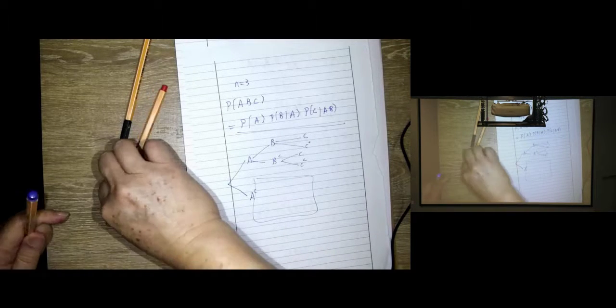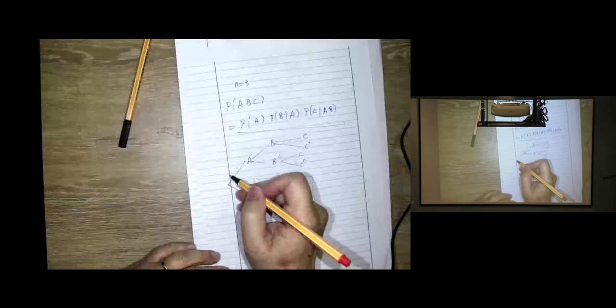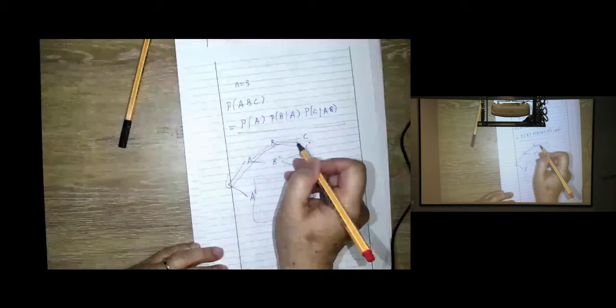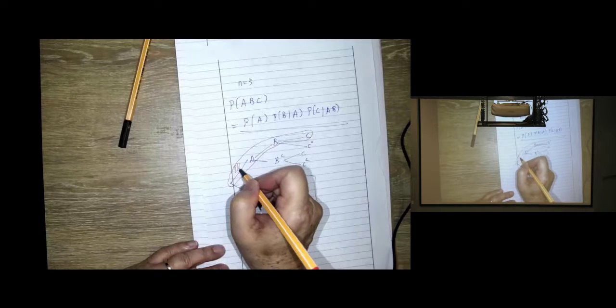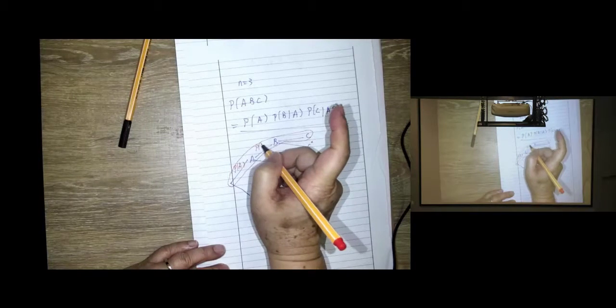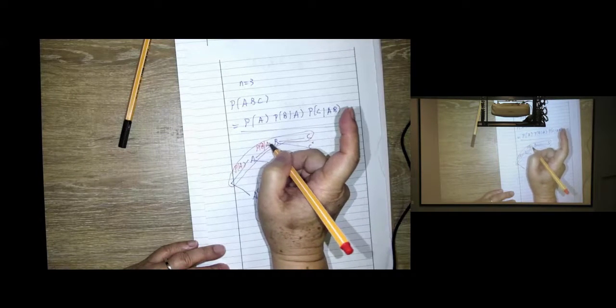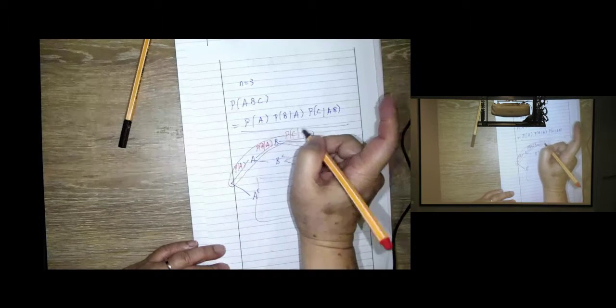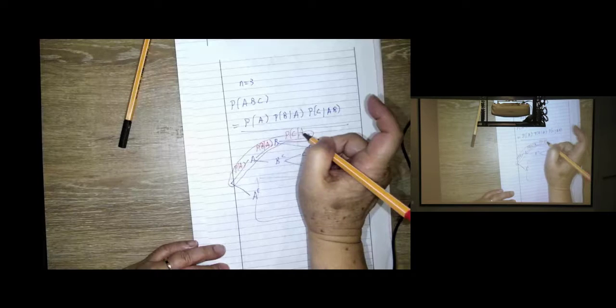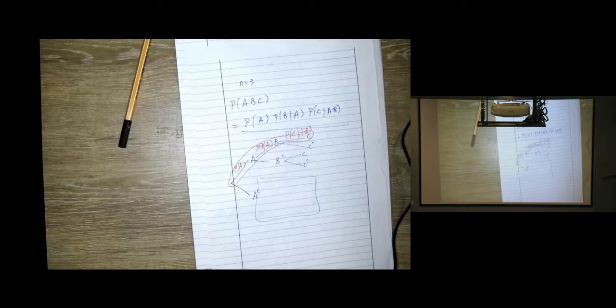The thinking here is that I'm following this branch. This branch is the probability of A, and now A has already occurred, so I need this conditional probability. And then I need this, but AB has already occurred. So basically that is the probability tree that we are thinking about.